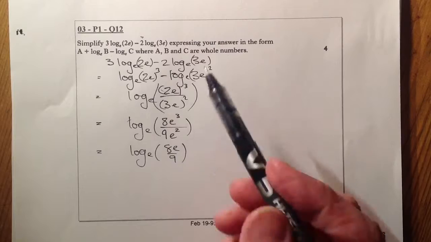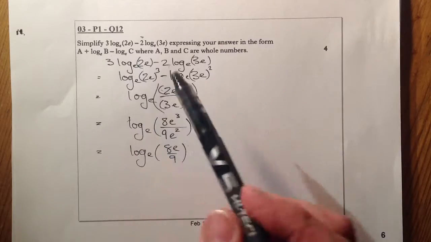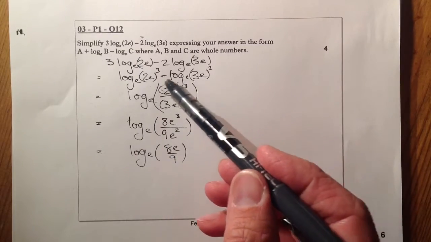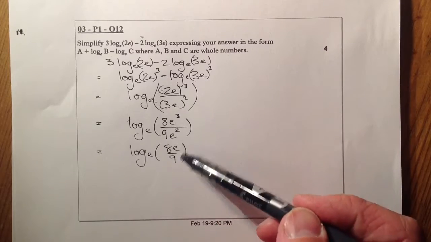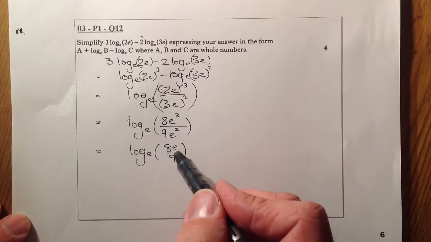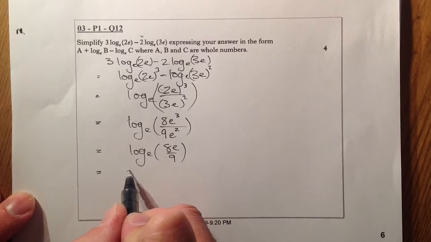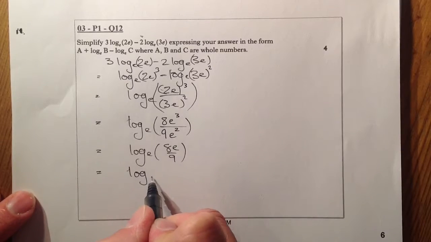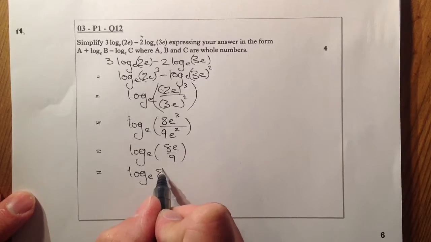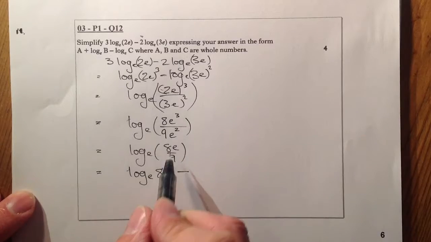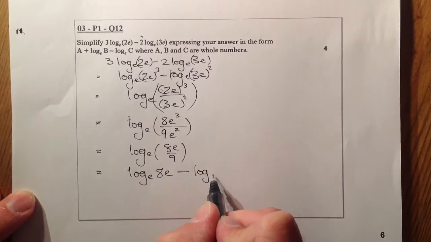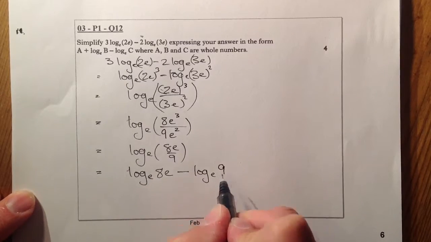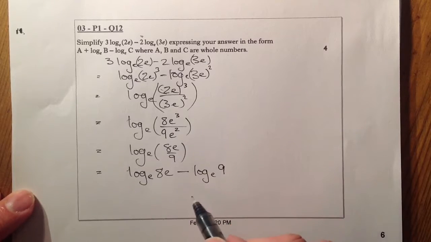Right, what I'll do now to try and get it back into this form is the opposite of what I did from this move to there. I'll unravel that a bit and put it in as 2 separate logs. So that'll be log base e of 8e, subtracting the log base e of 9. That's starting to work out a bit better for us.